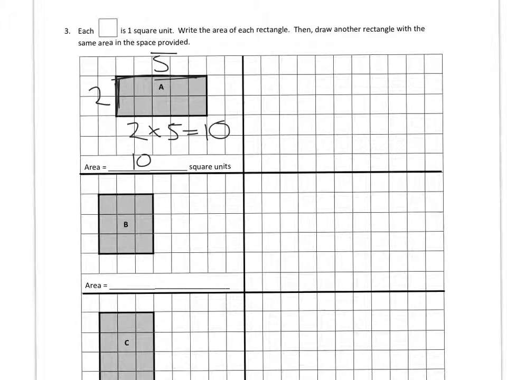So one way to do that would be to do 1 times 10. 1, 2, 3, 4, 5, 6, 7, 8, 9, and I need to add one more, 10.